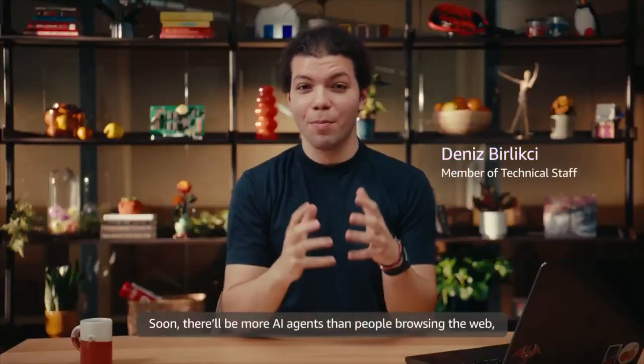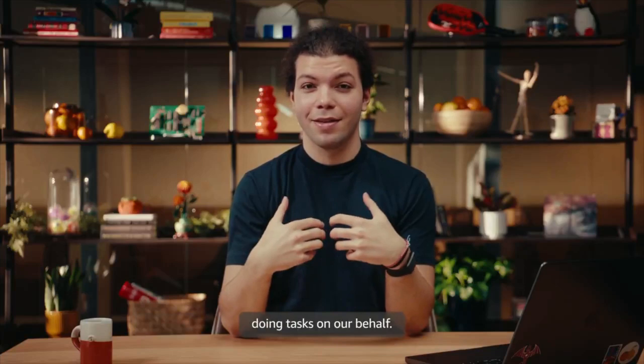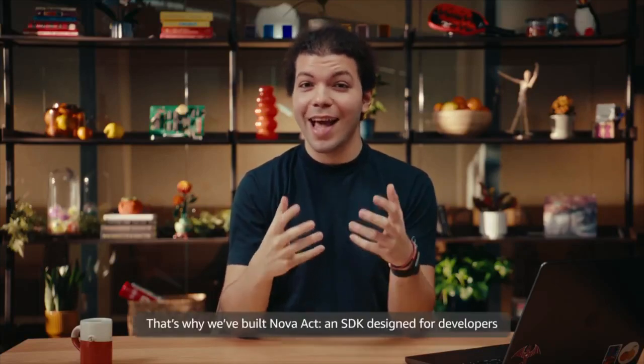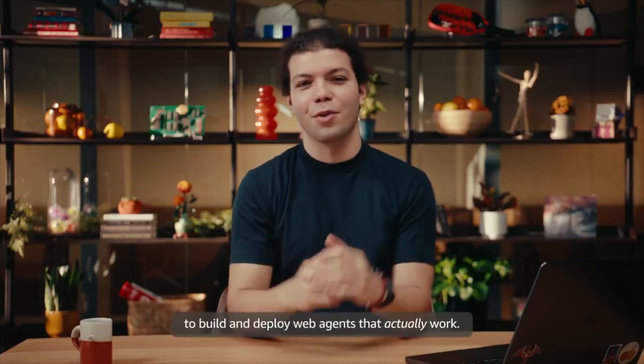Soon, there will be more AI agents than people browsing the web, doing tasks on our behalf. That's why we built Nova Act, an SDK designed for developers to build and deploy web agents that actually work.